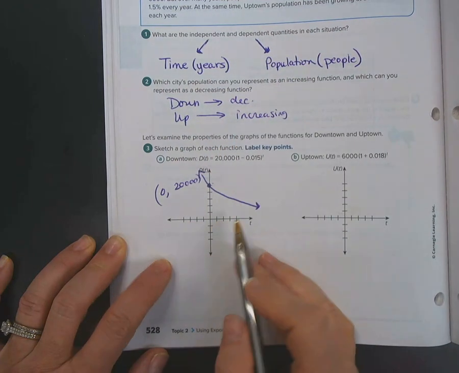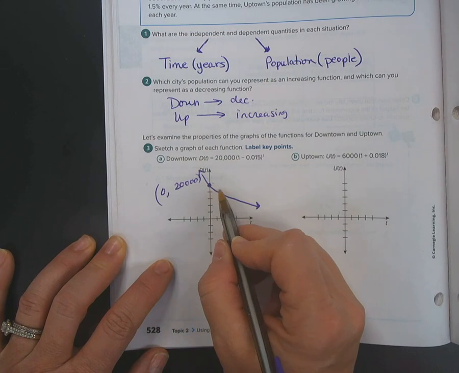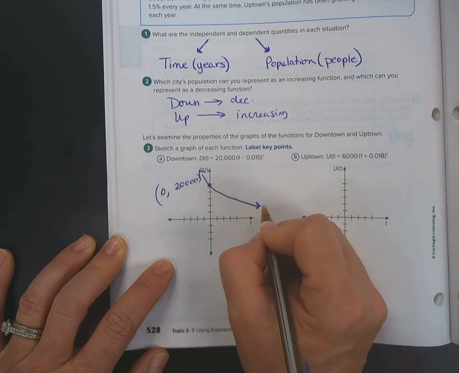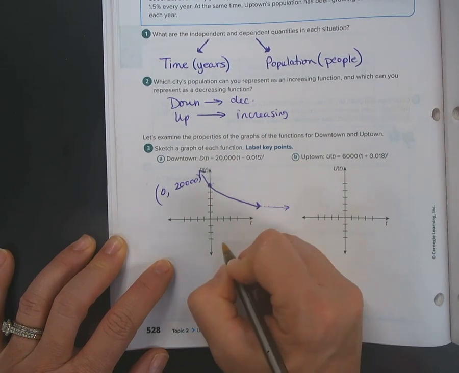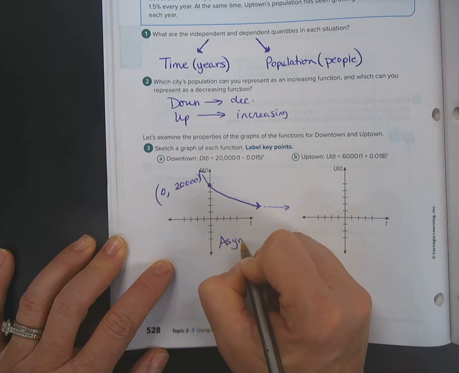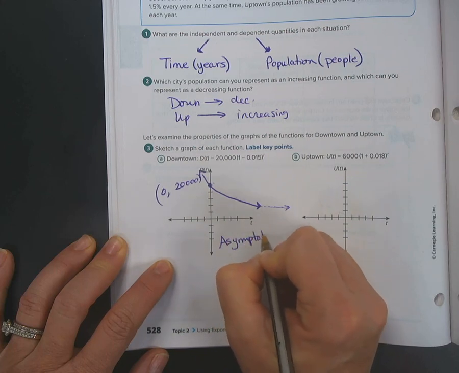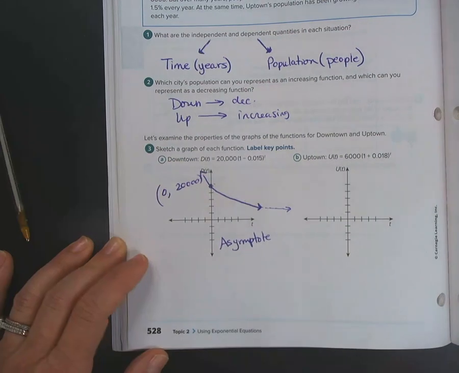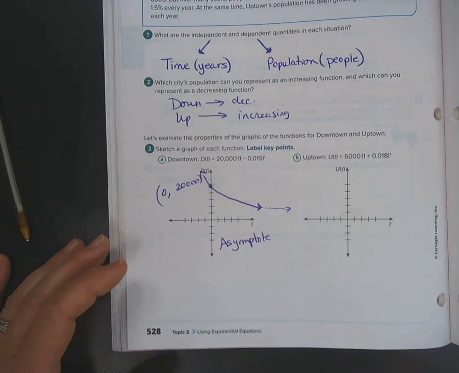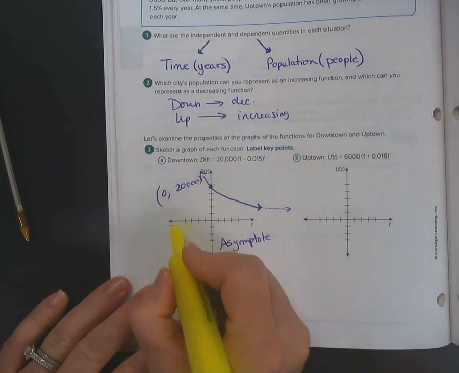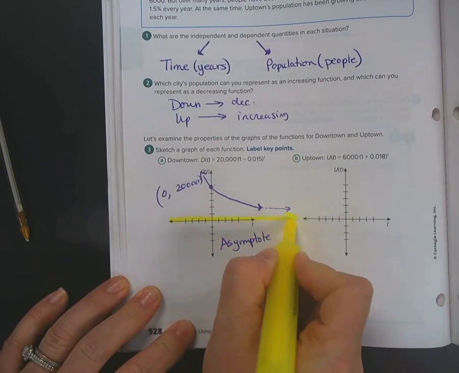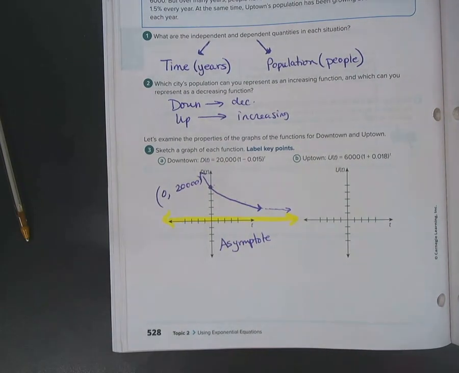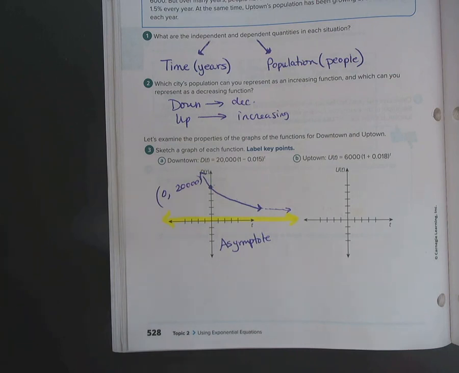Okay, from what we know about exponentials, is downtown ever going to hit 0? No, because we have what is called an asymptote. Please add this to your book. An asymptote is a horizontal line that the graph gets really, really close to but never hits. And in this case, it's going to be y equals 0.